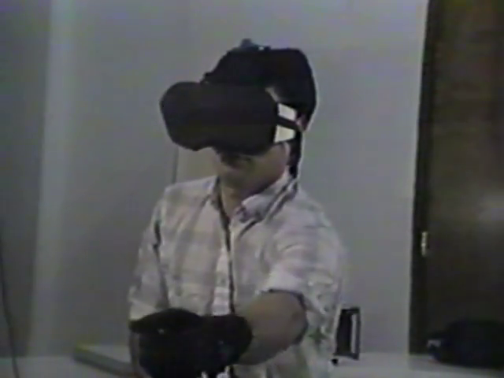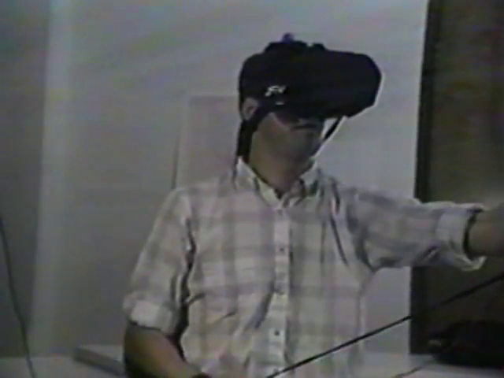So the person is not seeing both these things. He's merely seeing within the simulated world from the perspective of the simulated head within that simulated world. So here you see him operating within that world, reaching for things, grasping for things that are in the simulated environment.